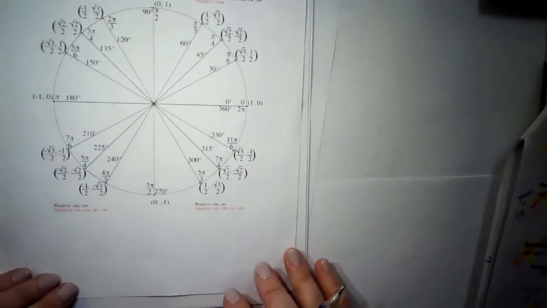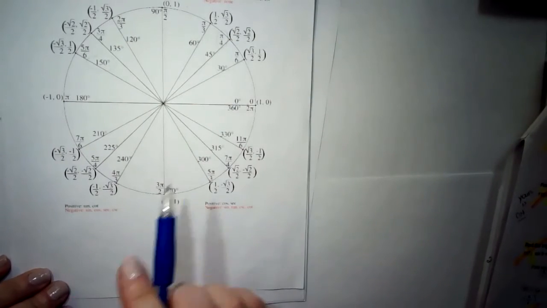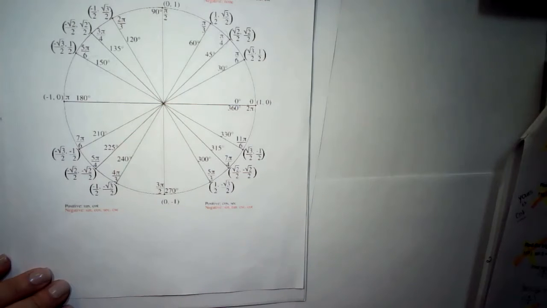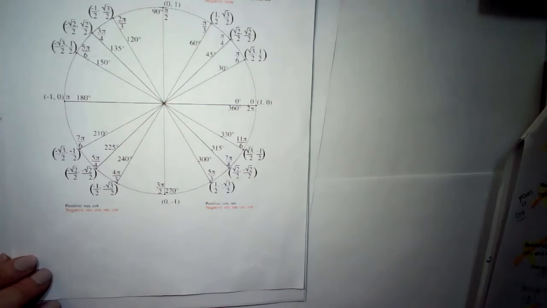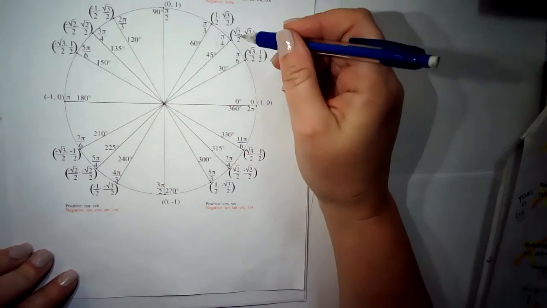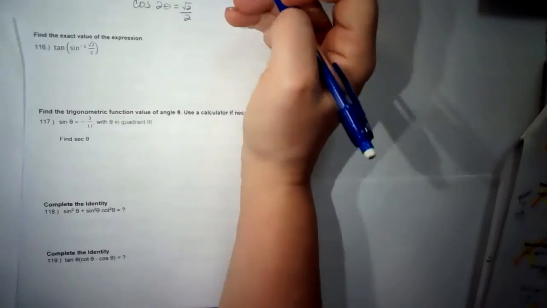So here we go. Cosine is the first one. So pi over 4 is going to be an answer, and 7 pi over 4 is an answer. Everybody got those two? Okay, that's where cosine is positive root of 2 over 2. Pi over 4 and 7 pi over 4.